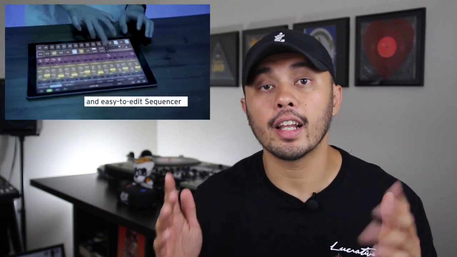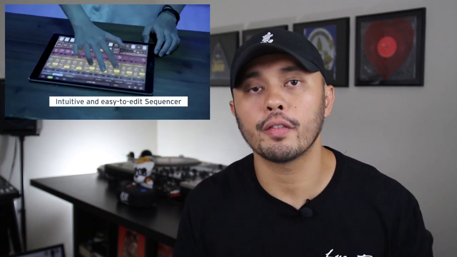So if you are familiar with the Electribe workflow and something that you love and enjoy, I mean, I had an Electribe 2 for a while and it was so much fun to play on the thing. I love the fact that it was portable and battery powered. I could take it wherever I wanted to go and get some sketches laid out or some beats laid out whenever I felt like it.